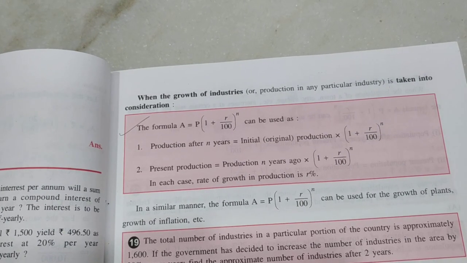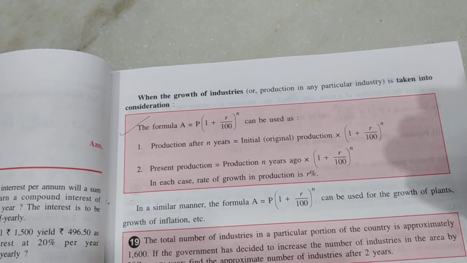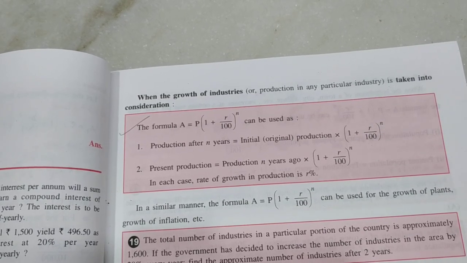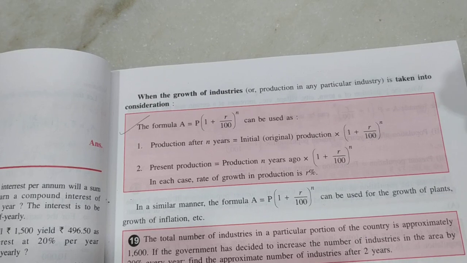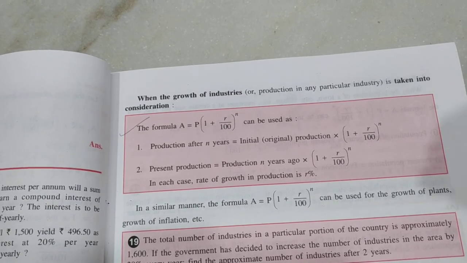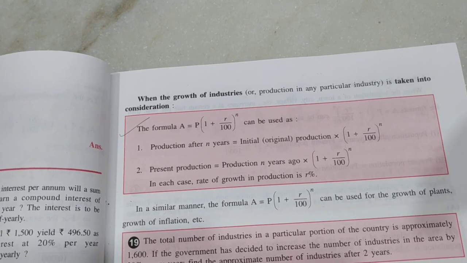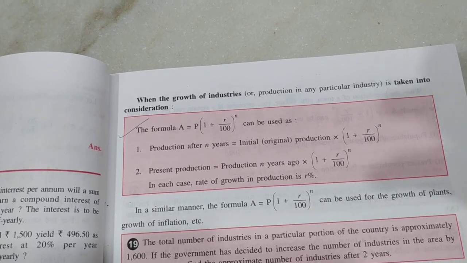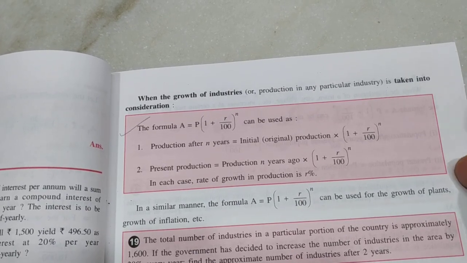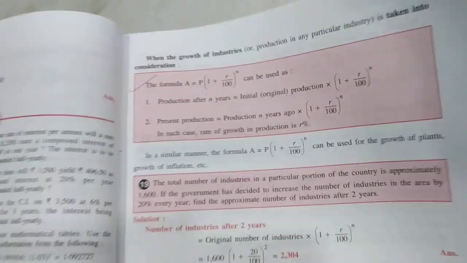If you purchase an AC today and you would like to sell it for second hand after 1 year or 2 years, you are obviously going to sell it at a lower price because its value has decreased. This decrease is called depreciation. So let's do one numerical to understand this.